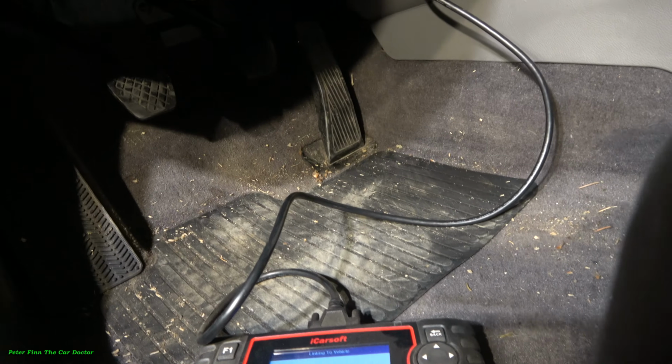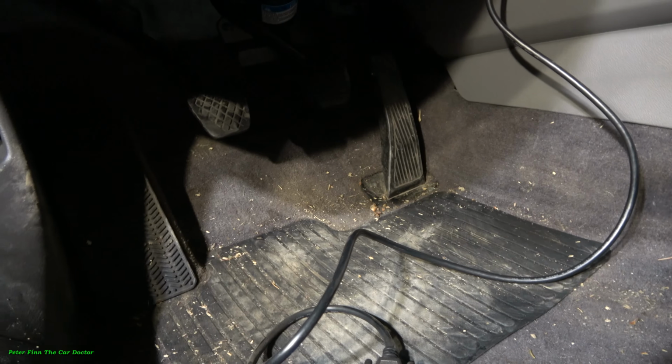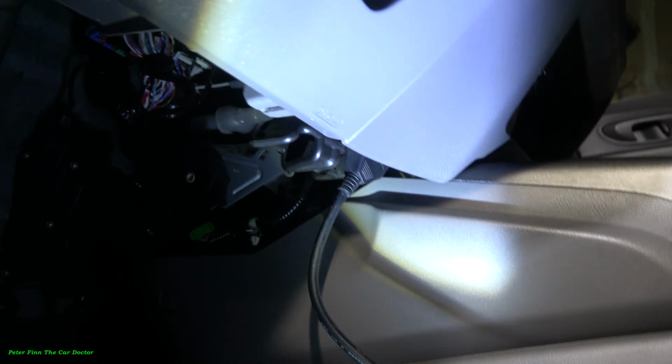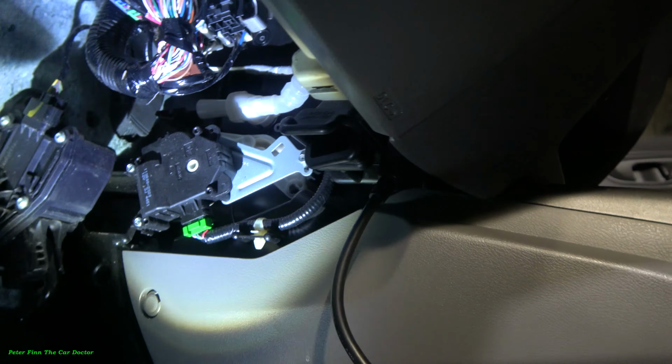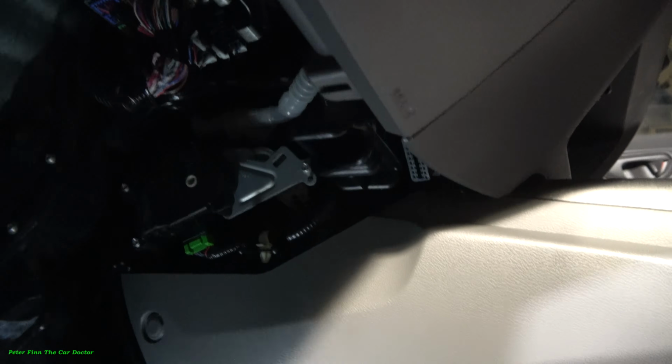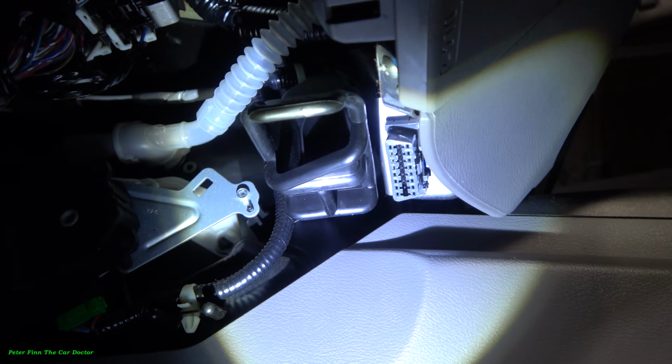Okay, this is a little bit difficult job because this OBD port is in a very difficult position. It is in a hidden place here, and now we can see that it is there, a very interesting place.